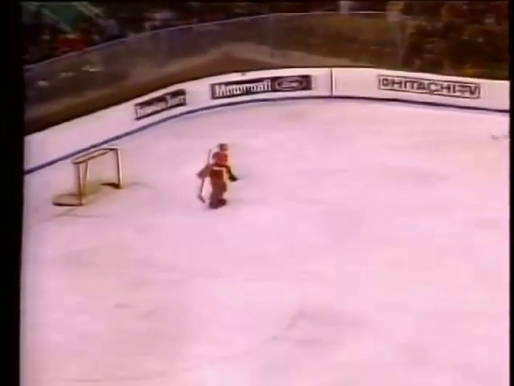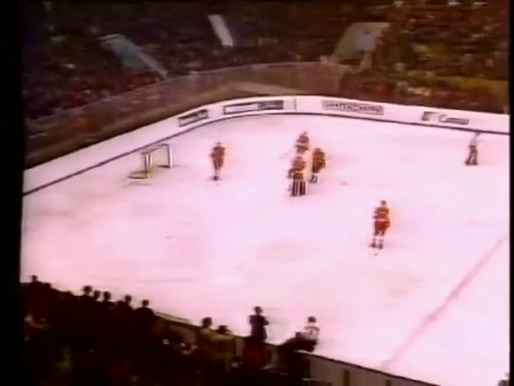13 seconds left in the game. 3-2 for Canada. The Canadian fans are going wild as the puck is in the Canadian blue line. Peter Mahovitz dragging the puck. 2 seconds. 1 second. And the game is over. And Canada have defeated the Soviets for the second time in the series and get right back into the competition.